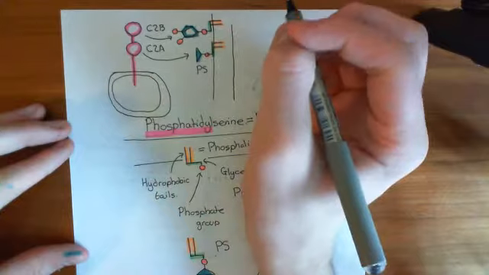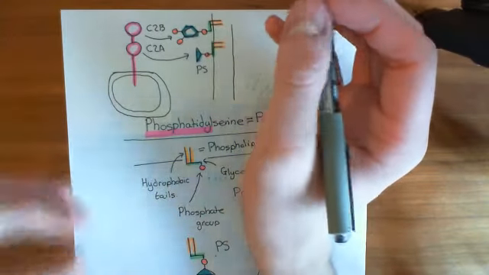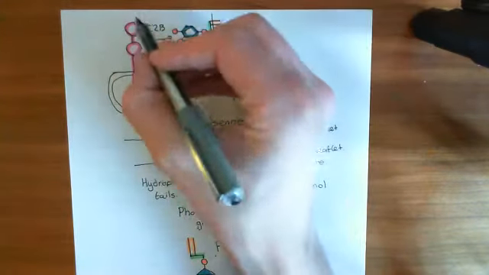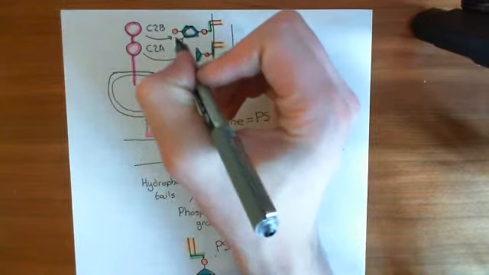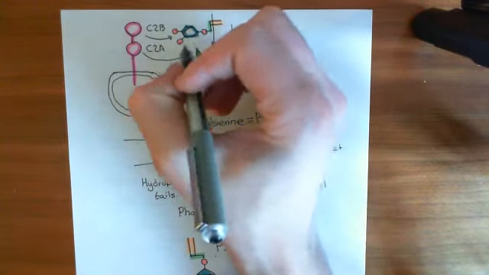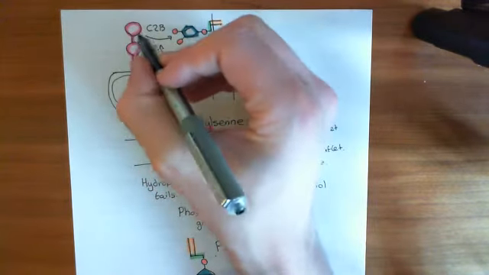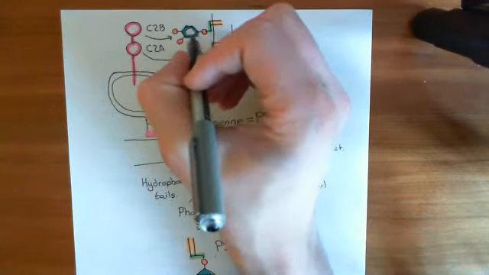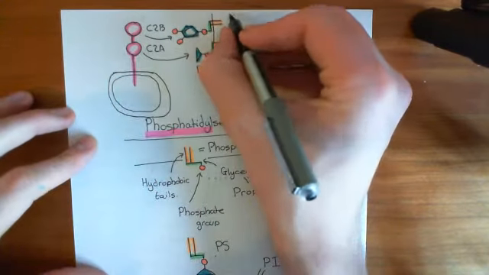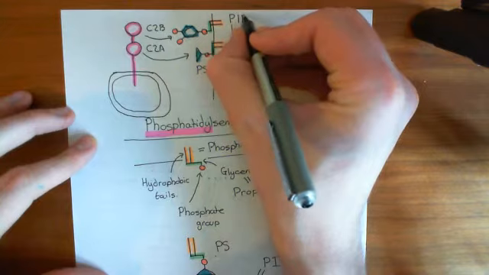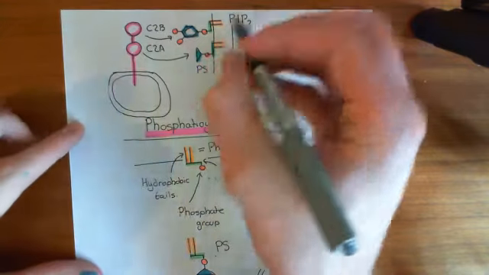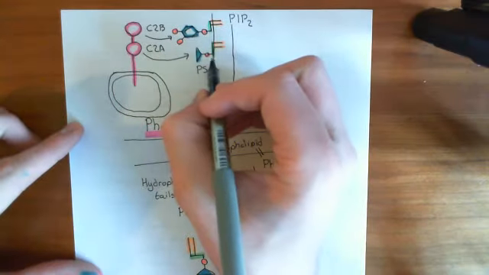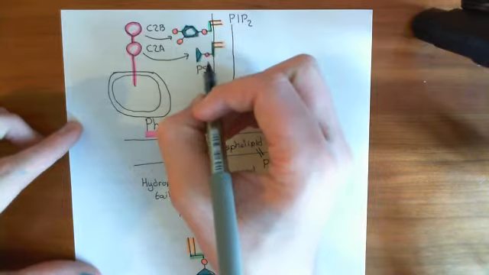Whether that's important or not, we don't know. It may well be important for getting the synaptotagmin close to the membrane so that it can now interact with the lipids, basically. Because now what's going to happen is C2b is going to bind to this phosphatidylinositol 4,5-bisphosphate, or PIP2, and C2a is going to bind to this phosphatidylserine.